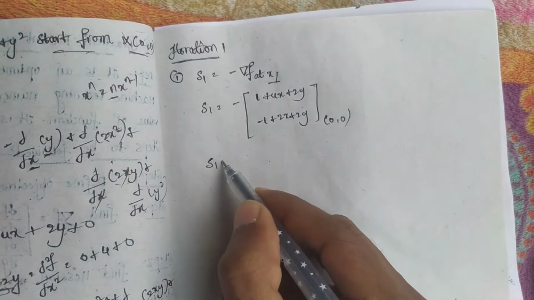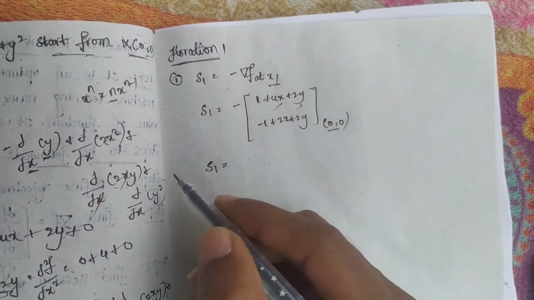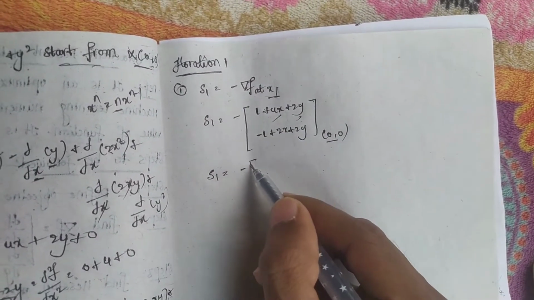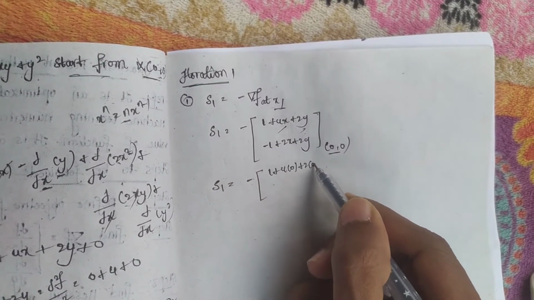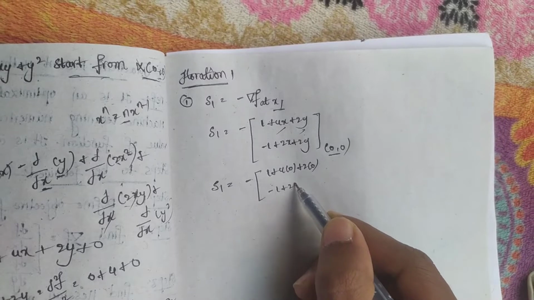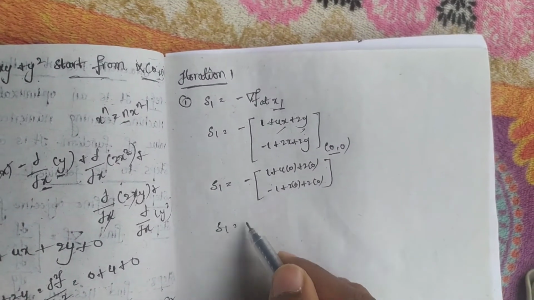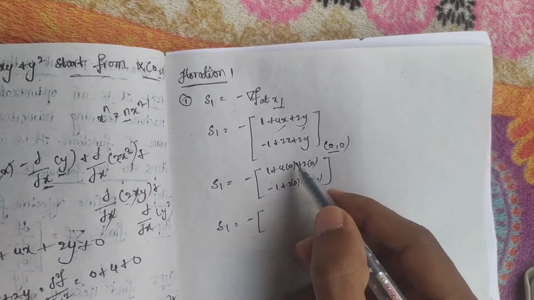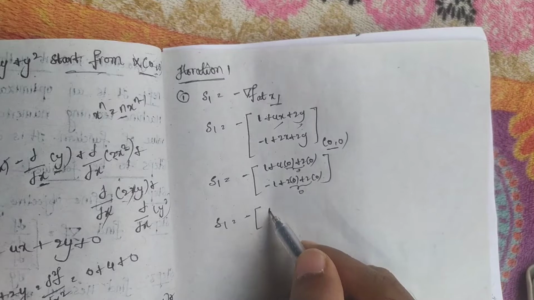That means S1, placing 0, 0 in x and y, we get minus of 1 plus 4 of 0 plus 2 of 0, minus 1 plus 2 of 0 plus 2 of 0. We get S1 equals to minus of this all 0 and this all 0. We get 1, minus 1.